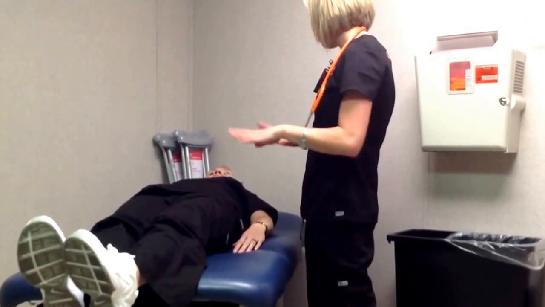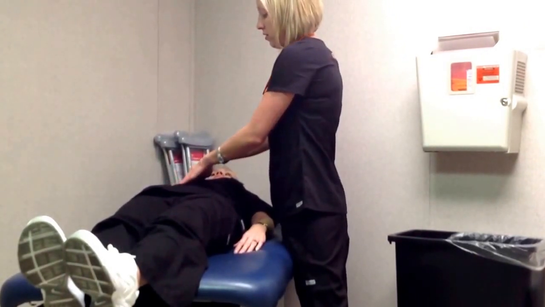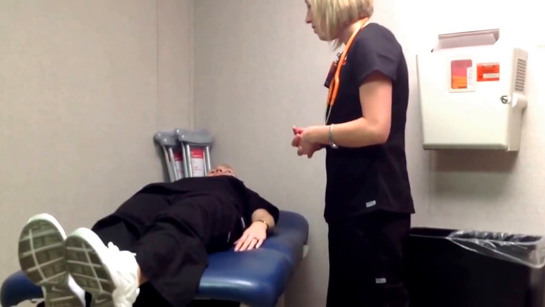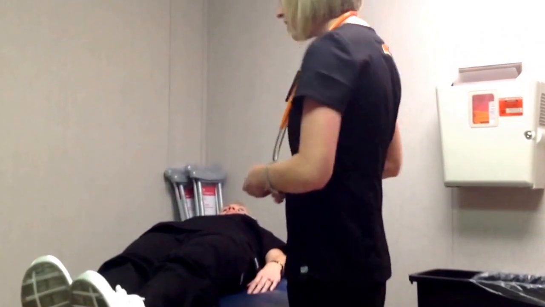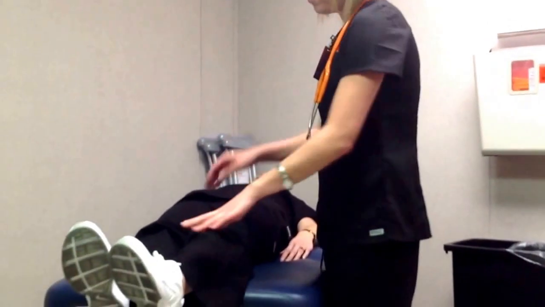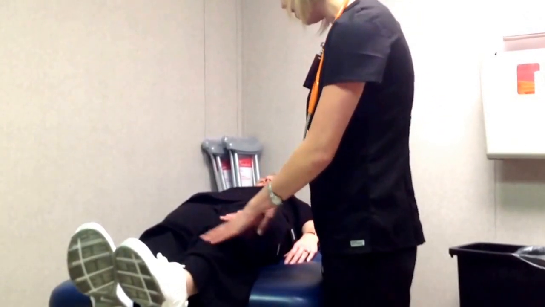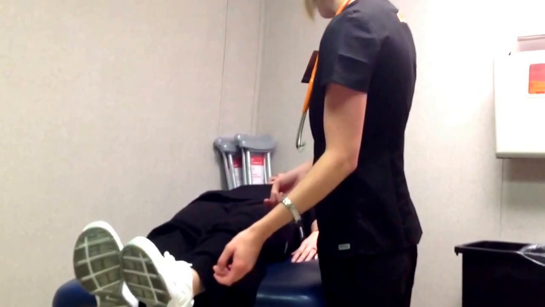Now I'm going to palpate the quadrants for any tenderness. This is the lower right, the right upper, the left upper, and the left lower. Okay, next I'm going to inspect your lower extremities. I'm just palpating your skin for your temperature, any lesions. Skin is consistent with the rest of your body. There's no edema. I'm going to test your range of motion.